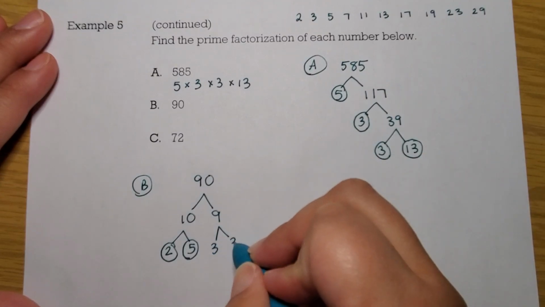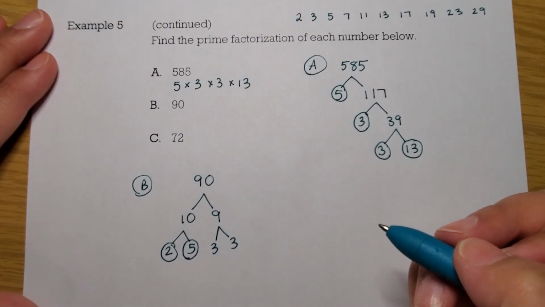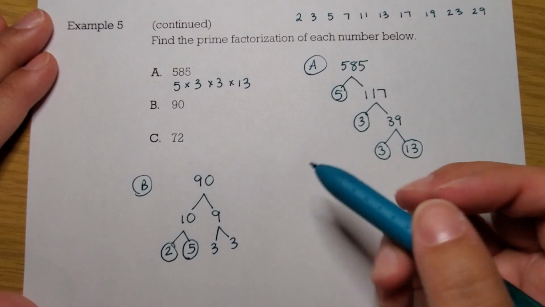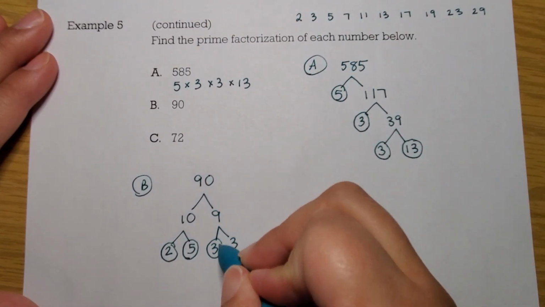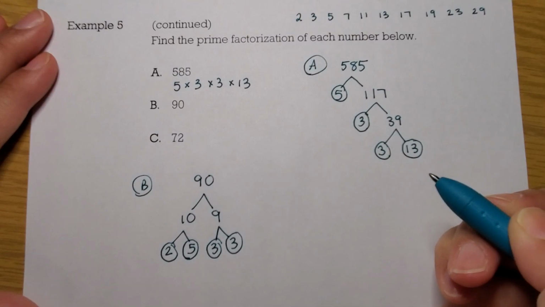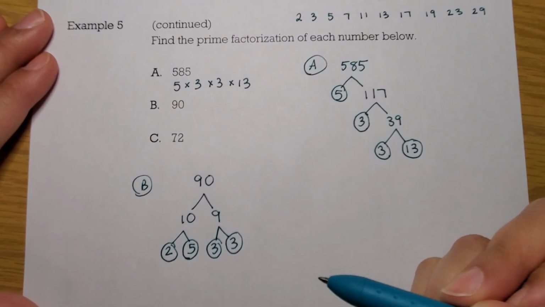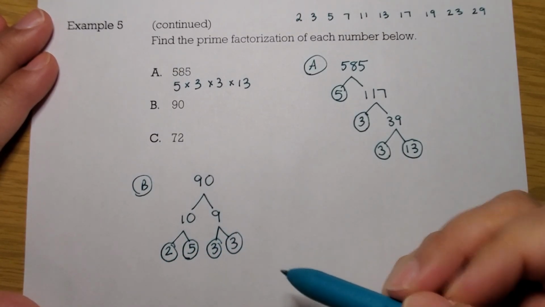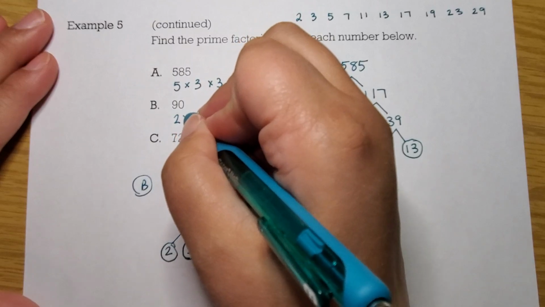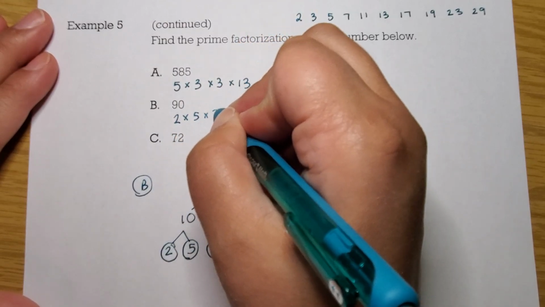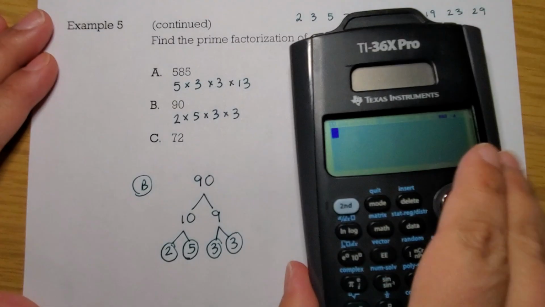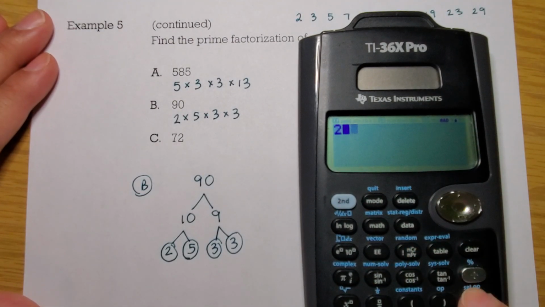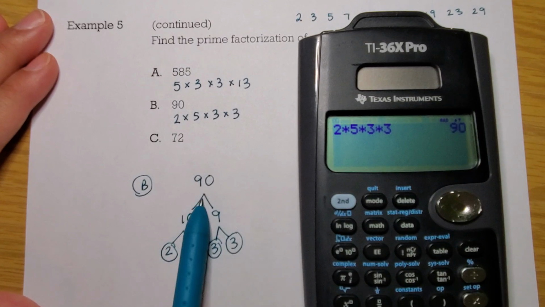Now 9 is the same as 3 times 3. So I could write that as 3 times 3. And 3 is on my list of prime numbers. So we can circle that. And now I have circled all the ends. So our prime factorization is 2 times 5 times 3 times 3. Let's check that, make sure we've got it right. 2 times 5 times 3 times 3. Did we get 90? Yeah, we did.